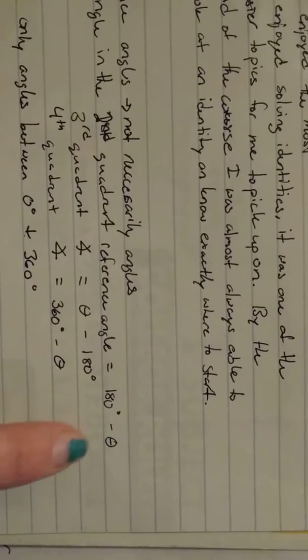Now, reference angles, on the other hand, would be angles between 0 and 360. So in order to find the reference angle, it would be 180 minus theta if it's in the second quadrant, and that would give you the reference angle. For the third quadrant, it would be theta minus 180, and for the fourth quadrant, it would be 360 minus theta. And so whatever that results in would be considered the reference angle.